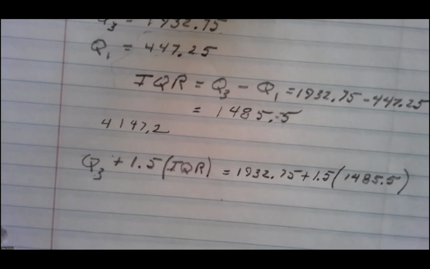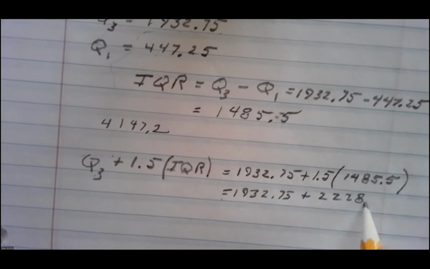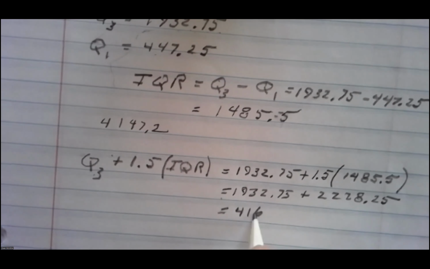So if we take our trusty little calculator and we do 1.5 times 1485.5, that'll give us 2228.25. So we have 1932.75 plus 2228.25, and this comes out to be 4161.